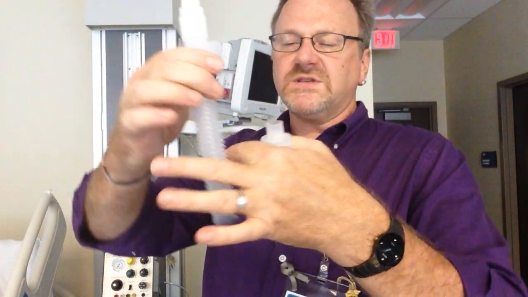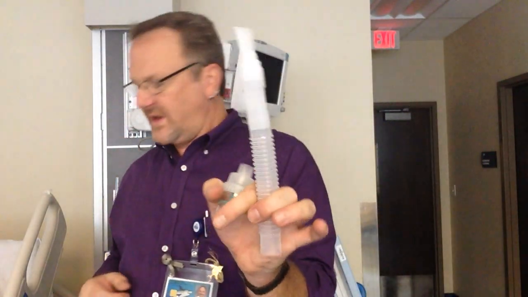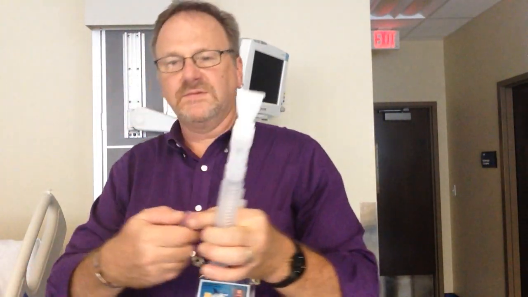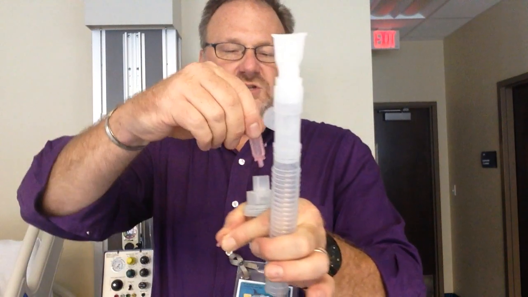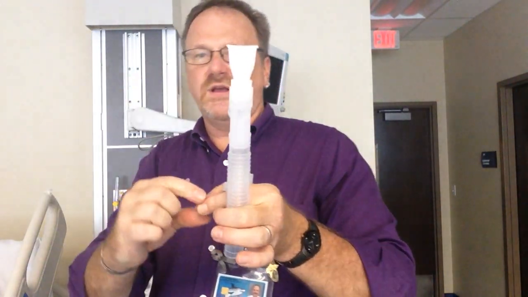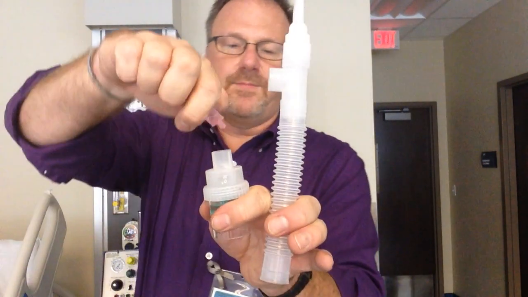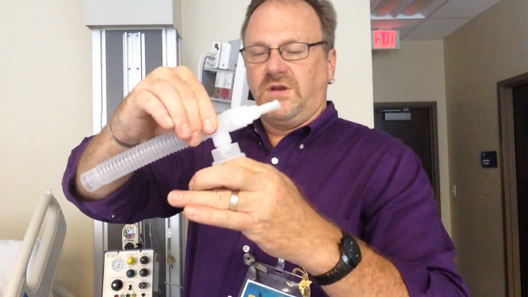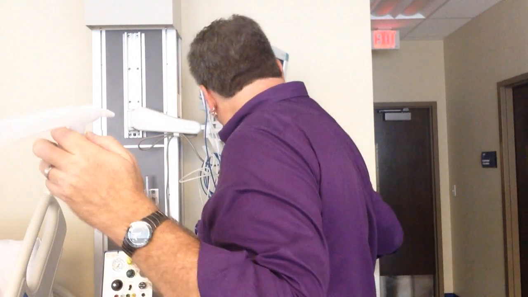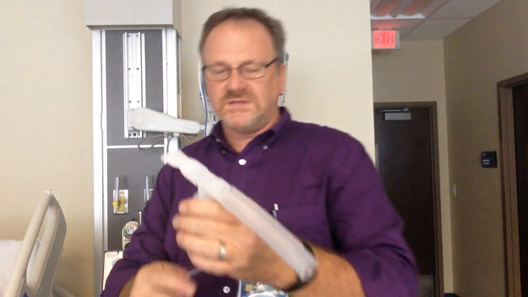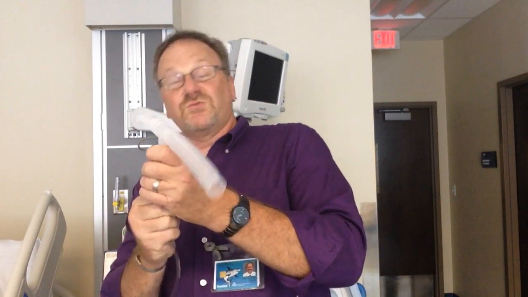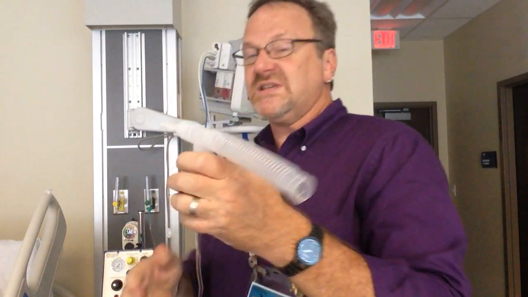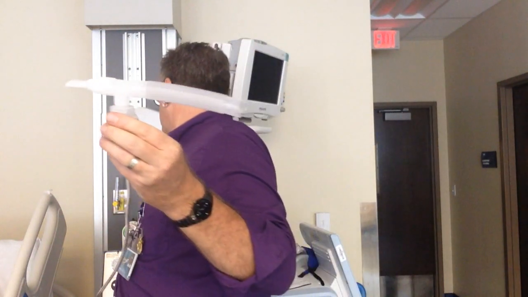Now I'm going to open this up and see I can hold it without ever touching the mouthpiece. Open the medication. Squirt it in. I just squirted it in the top right there. Put the lid on. And what liter flow do we want to run this? That's right, 8 liters per minute, or 6 to 8 is the appropriate textbook answer.